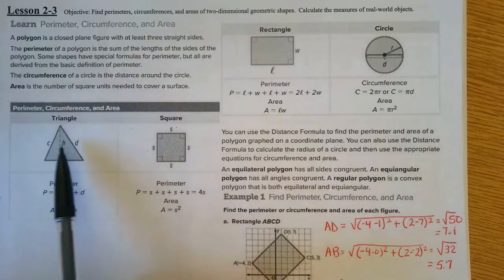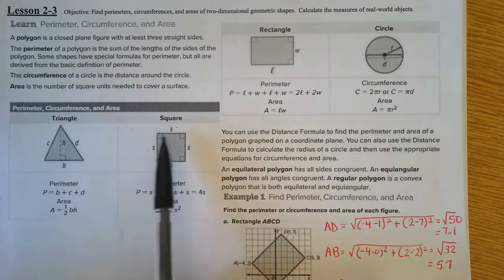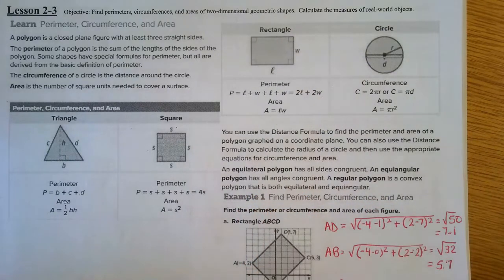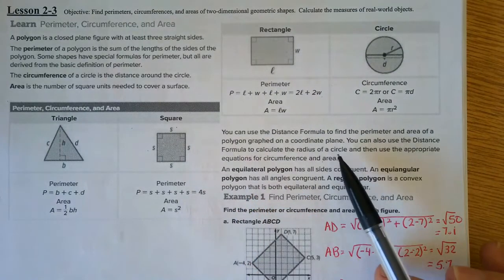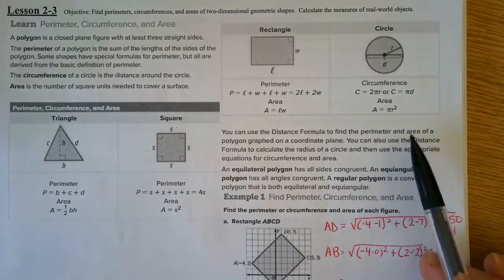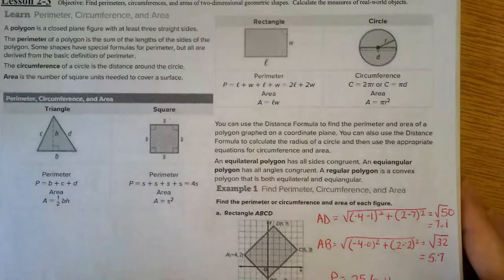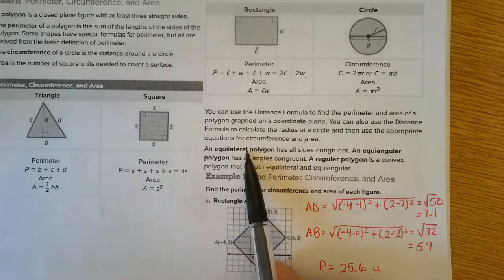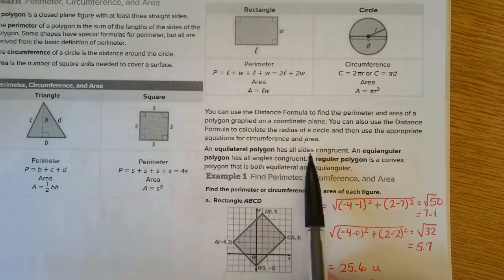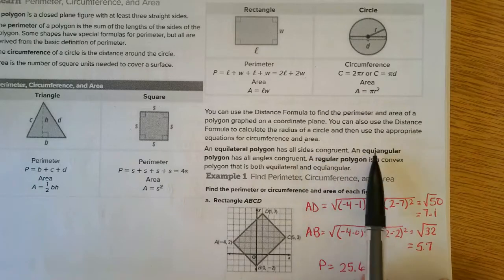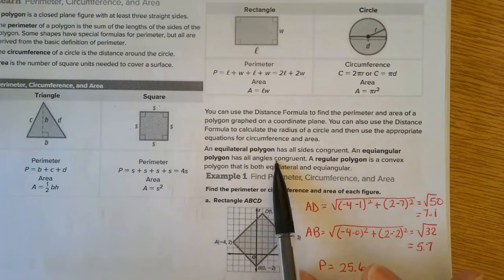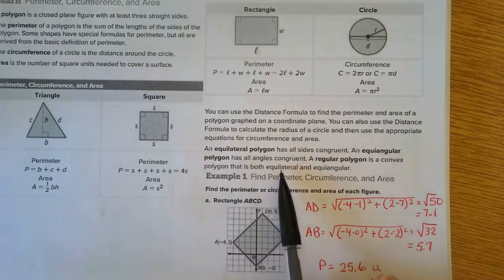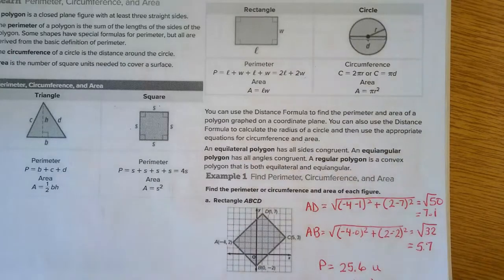And then the area is the number of square units that are inside of that shape. So how much would it be to cover the inside? Sometimes you have to use the distance formula to find the perimeter and area of a polygon. And that's what's going to be revisited down below. Some other important words: an equilateral polygon has all sides congruent, an equiangular polygon has all angles congruent, and a regular polygon is where you have both of those. So it would be equilateral and equiangular.